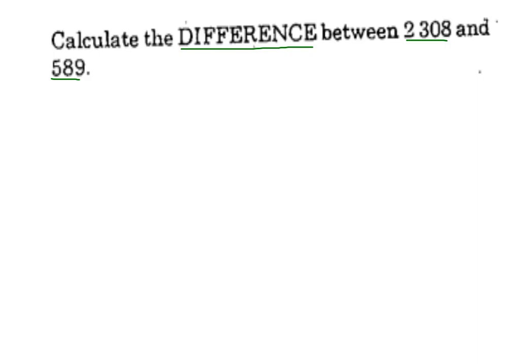So difference indicates that you're taking away the two numbers, right? You're finding the difference. The result of taking away two numbers is finding the difference. If they ask us to find the difference between 2,308 and 589, we need to ask ourselves, which of these two numbers is the larger one? And we're going to write that number first. At this level you have to take away the smaller number from the bigger one.